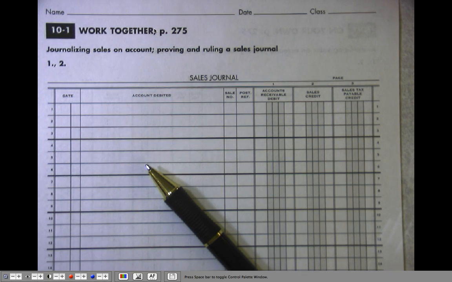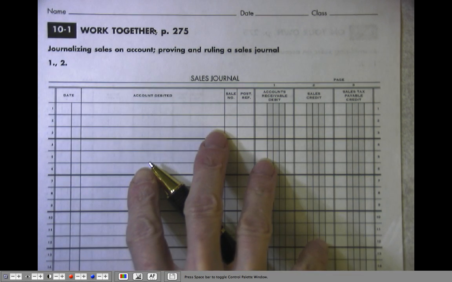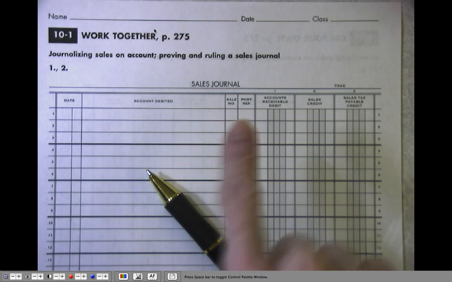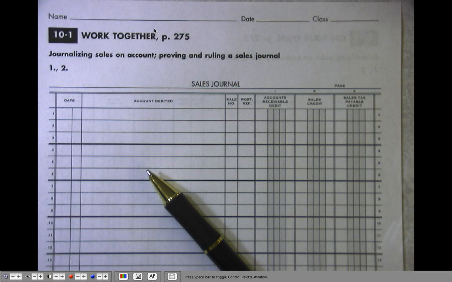Now actually what Chapter 11 is looking at is how to post from special journals, specifically to subsidiary ledgers. In the first part of Chapter 11, we learned how to post from the purchases journal to accounts payable subsidiary ledgers, and also from the cash payments journal to accounts payable subsidiary ledgers. Today, we're going to look at how to post from the sales journal to accounts receivable subsidiary ledgers, and also from the cash receipts journal to accounts receivable subsidiary ledgers.